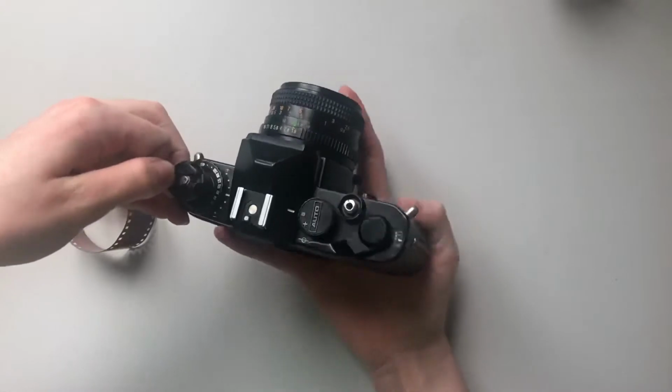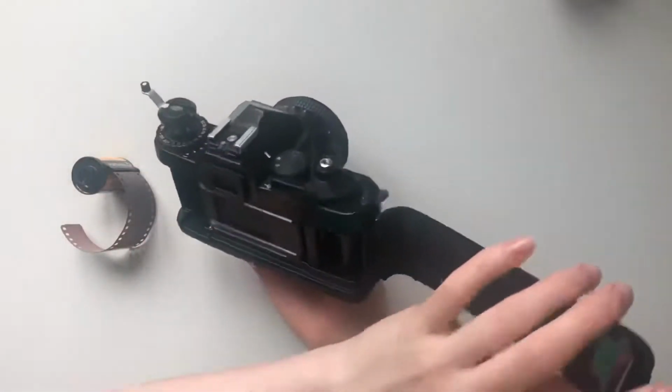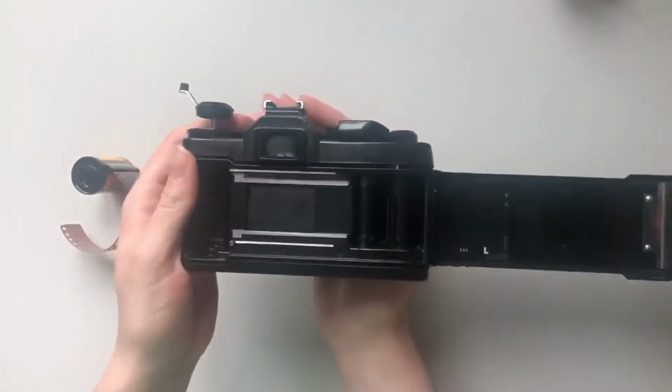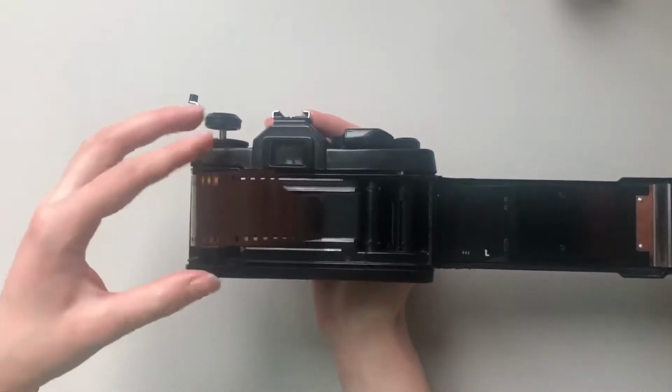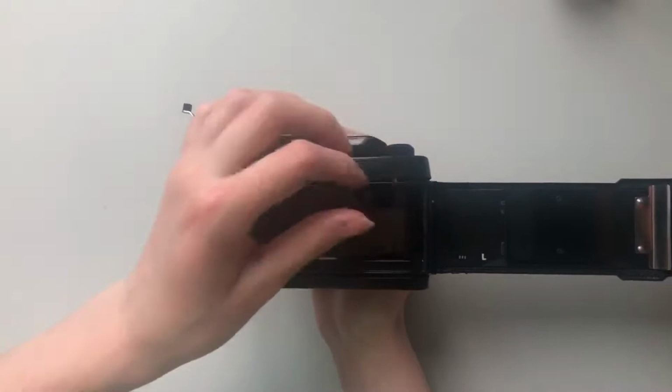Firstly, to open the camera, you pull the small metal handle on the top left dial until you hear a click and the back pops open. Here you can see where to load the film as well as the shutter.